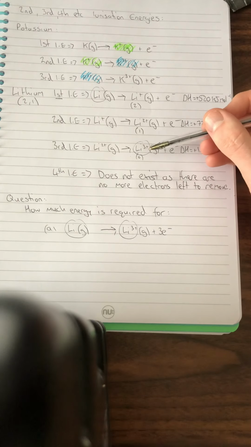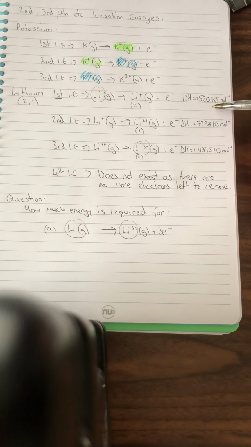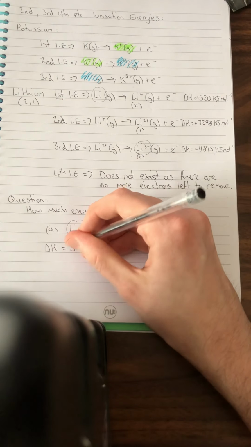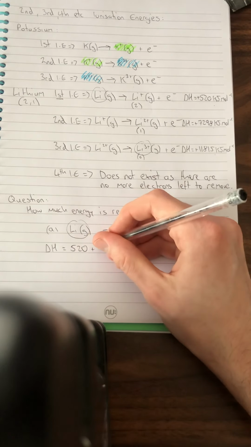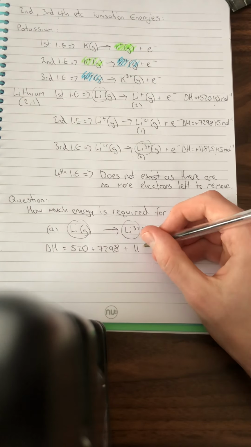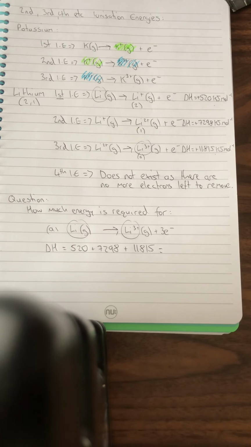Okay, so in order to go from there to there, we need to add that value to that value to that value. Okay, so delta H would be 520 add 7,298 plus 11,815. Now, I don't actually have this value in the top of my head, so let me just very quickly put this into a calculator.